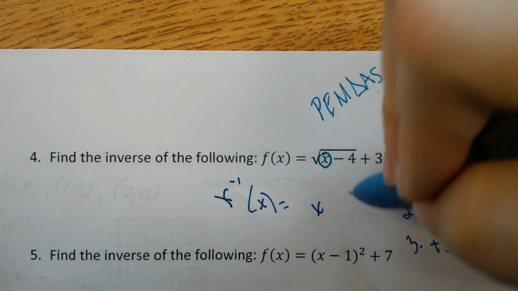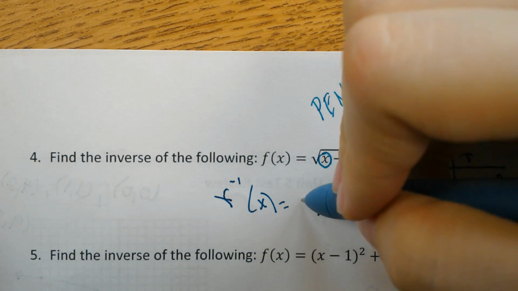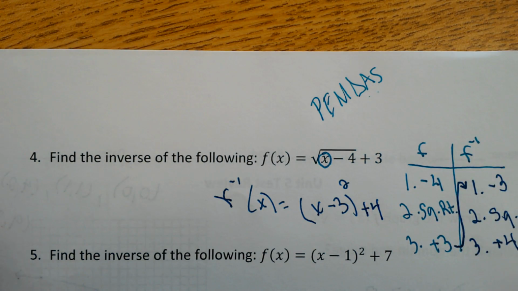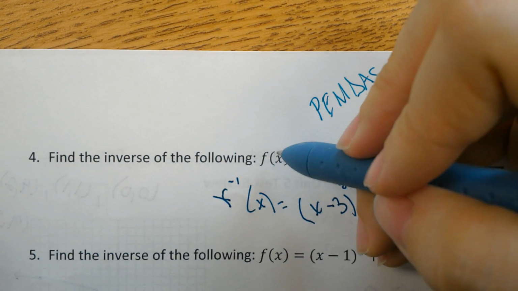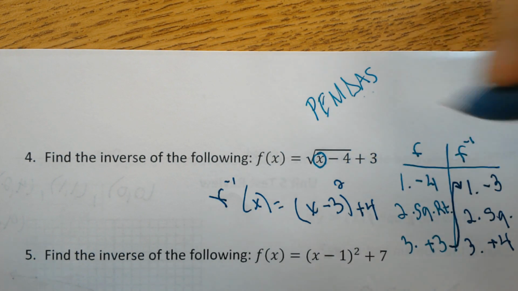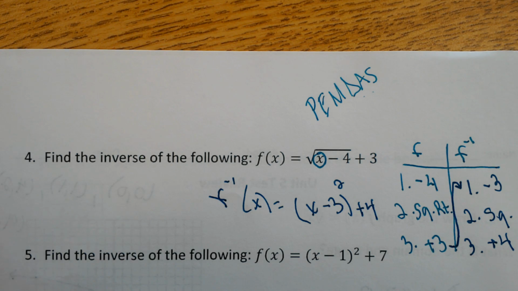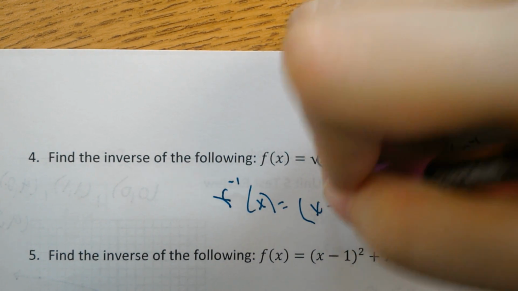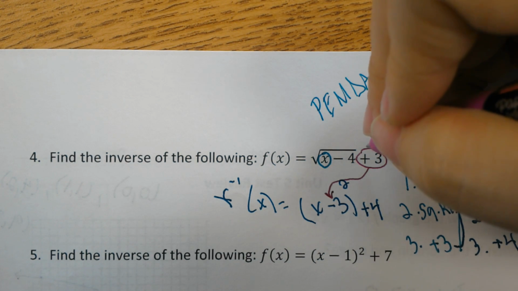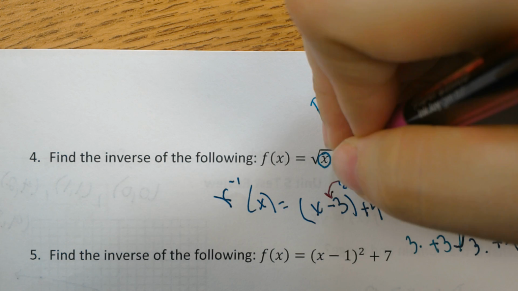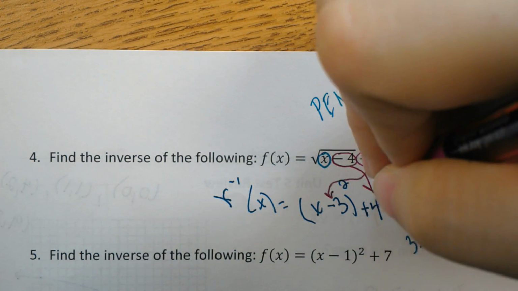So from x, I subtracted 3, I squared, and I added 4. So comparing the function and its inverse, you can kind of see a pattern going on. The plus 3, the opposite is inside. Plus 3 was on the outside, so now the opposite's on the inside. And subtract 4, the opposite is on the outside.